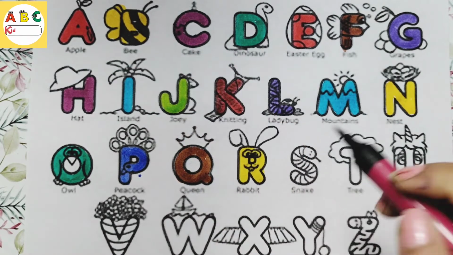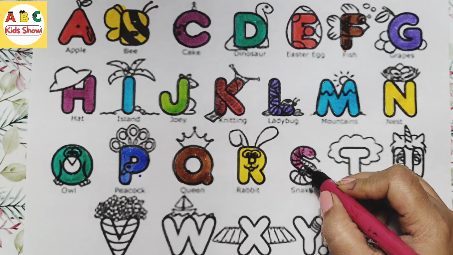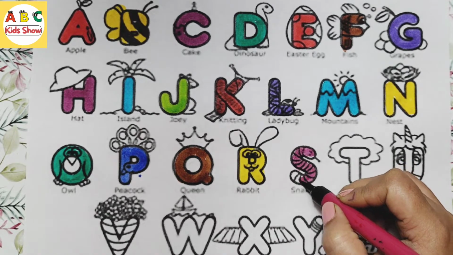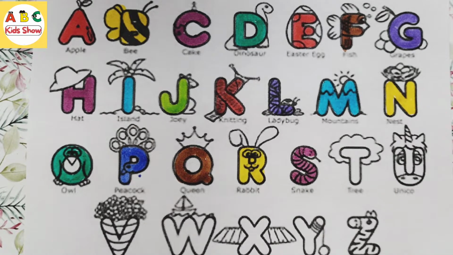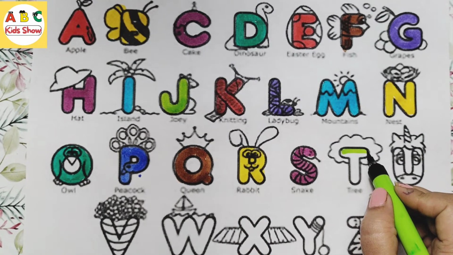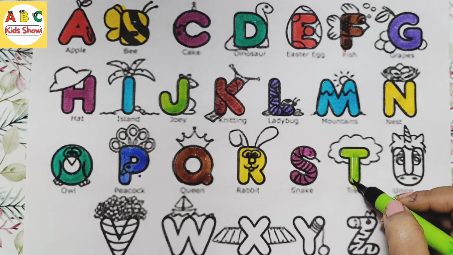Magenta color. Green color. T. T for tree.